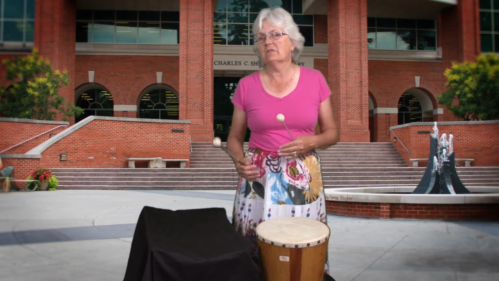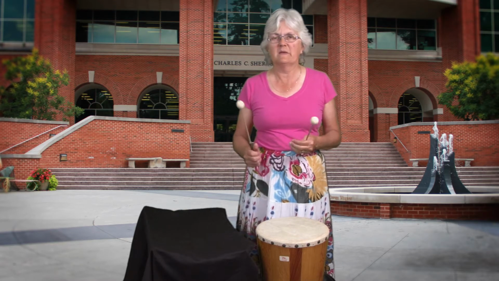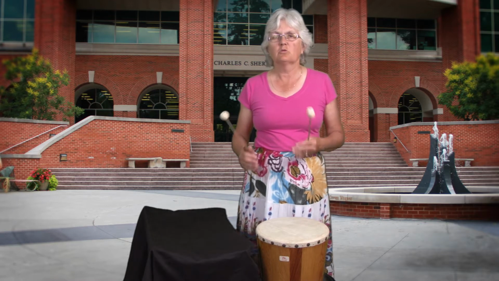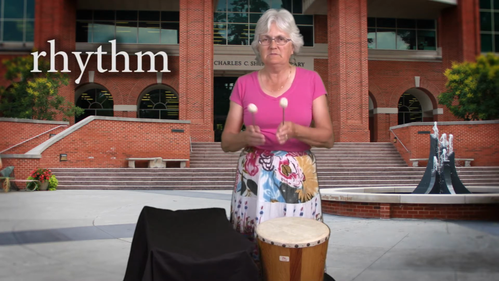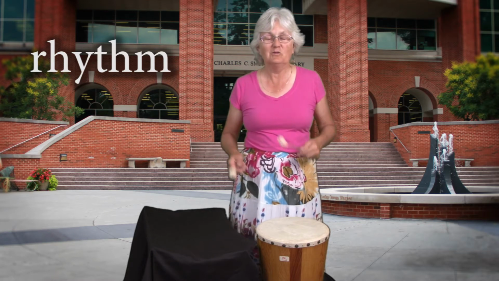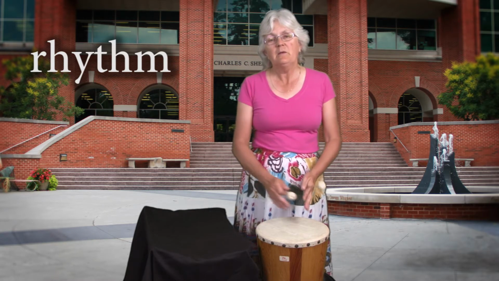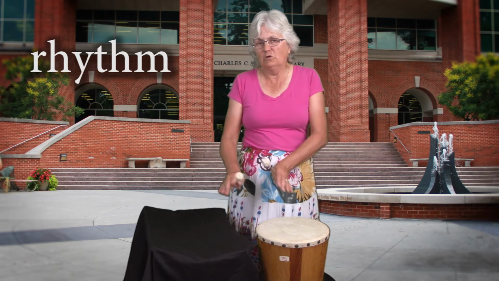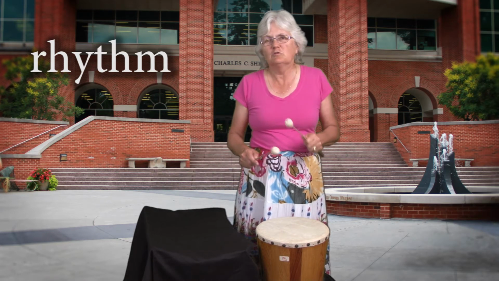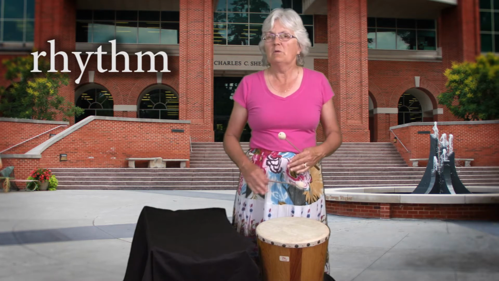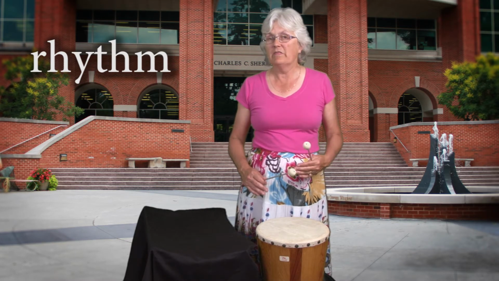So the next layer that we have to build onto our beat in order to make a piece of music is the rhythm. We've already talked about the beat being steady. It just keeps plowing along until we get to modern music and it does some other things. So we've got the beat going along, pulsing underneath, sort of like the motor in our boat rumbling along underneath. What we need to add on top of that is the rhythm.